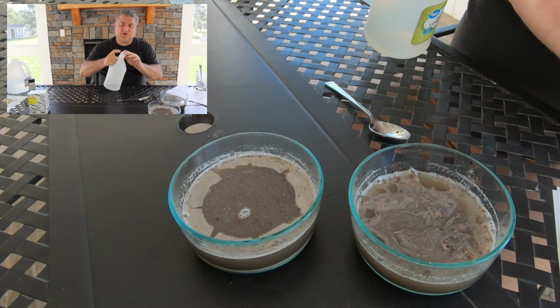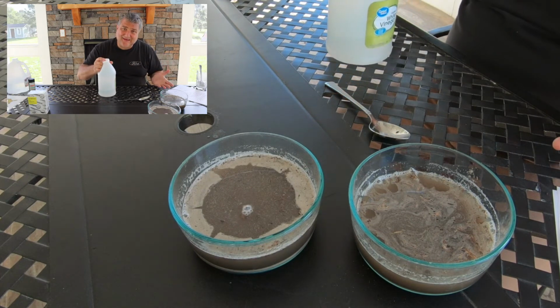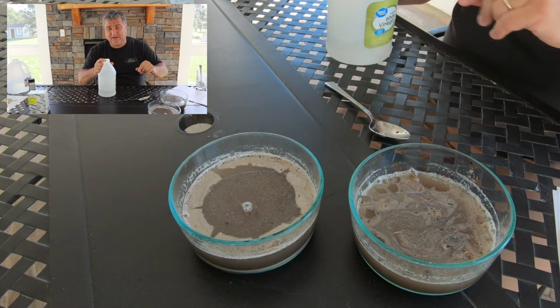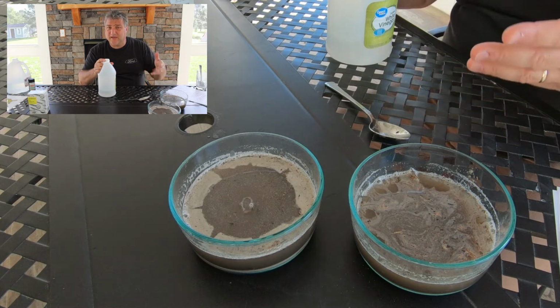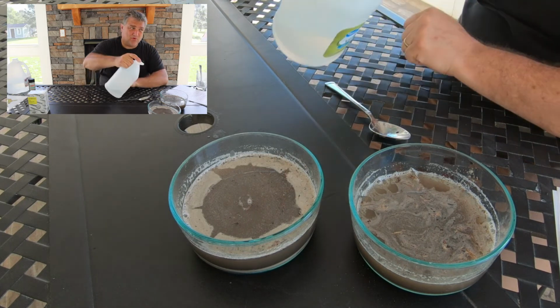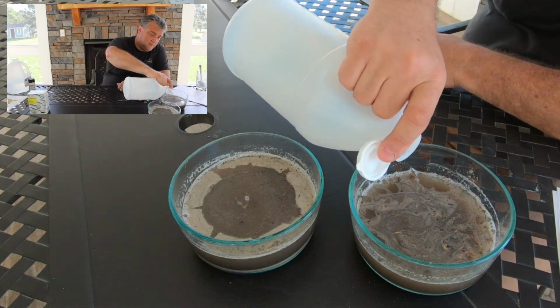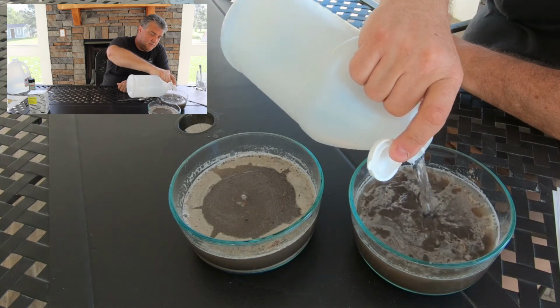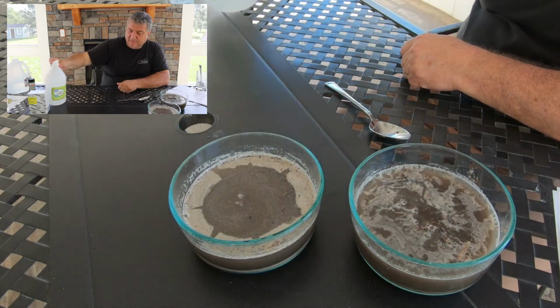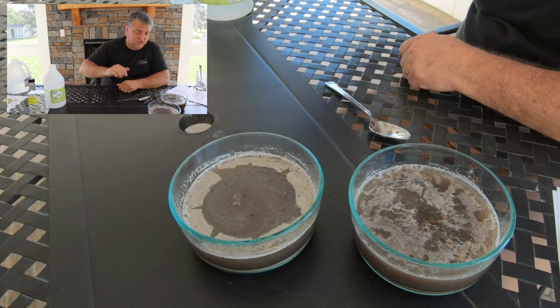Now I'm going to take the vinegar, which is an acidic substance, and I'm going to pour it in. So if we get a reaction this way, then that tells us that the soil is more alkaline. And there we get absolutely no reaction.